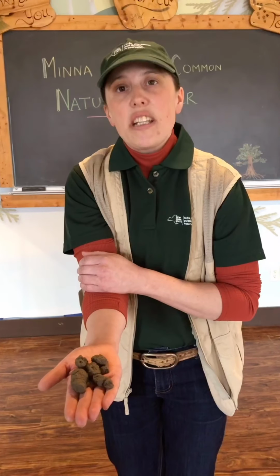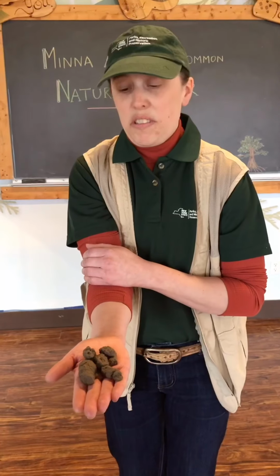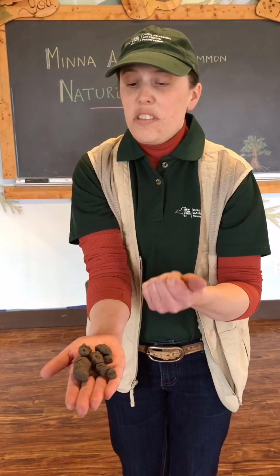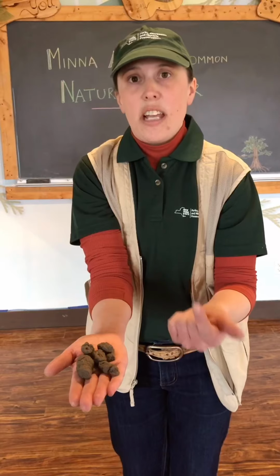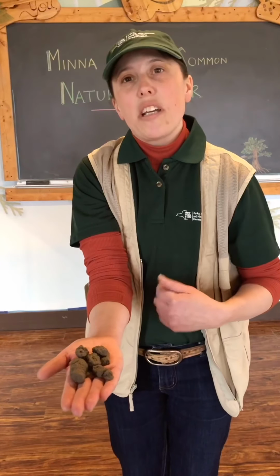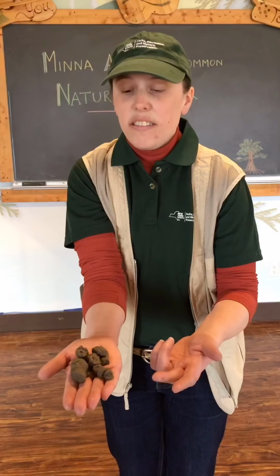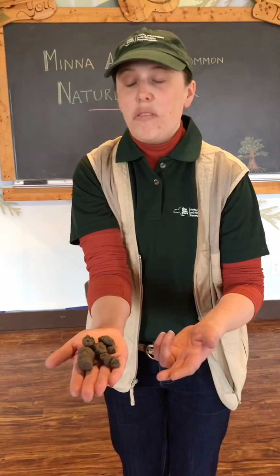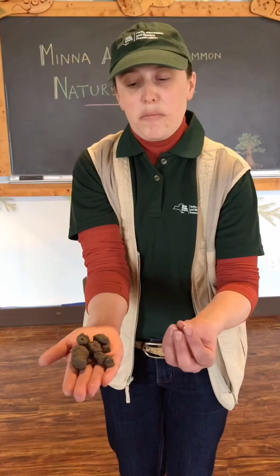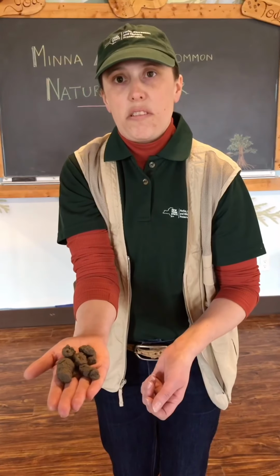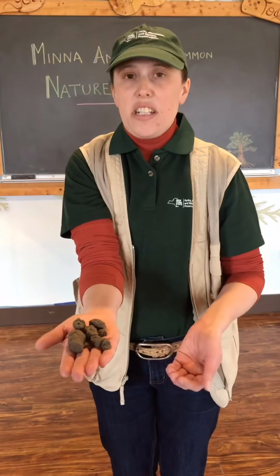So if an animal is an omnivore, eats both plants and animals, for the animals you would be able to find fur and bones, things your stomach couldn't actually digest. Then for plants, it would be shells, like from seeds, and plant fibers. Things that your stomach couldn't digest.